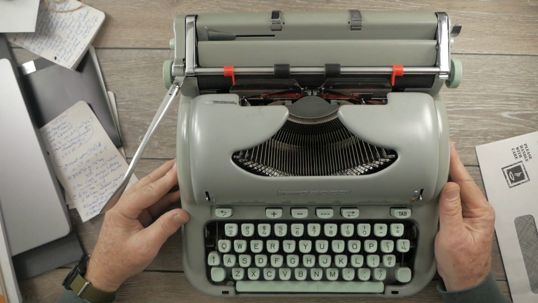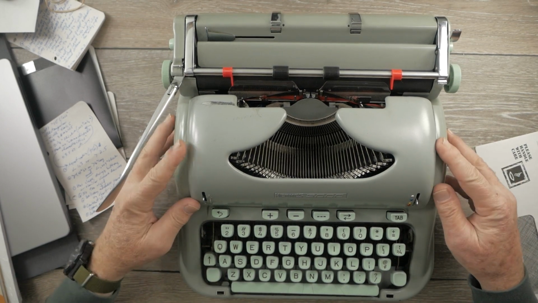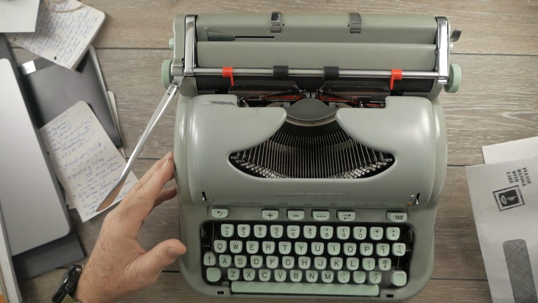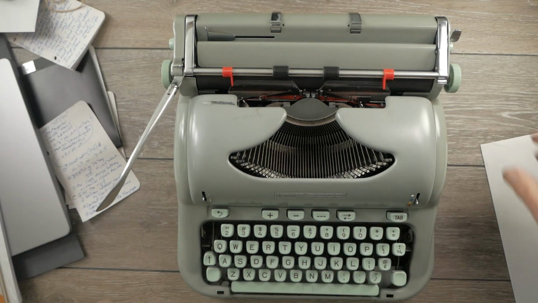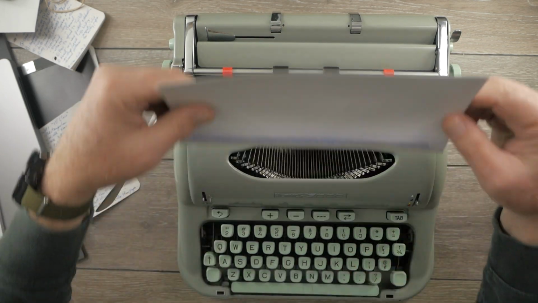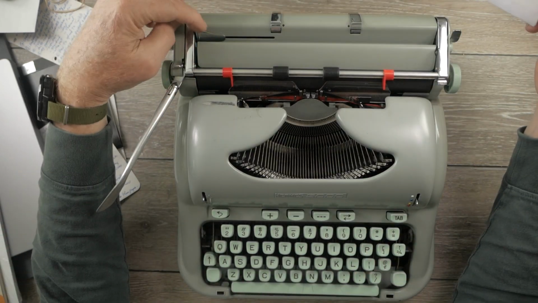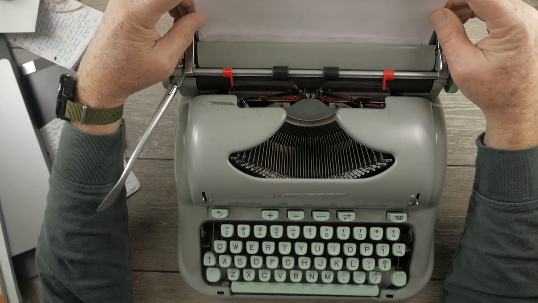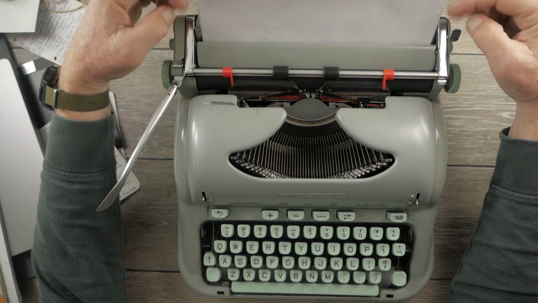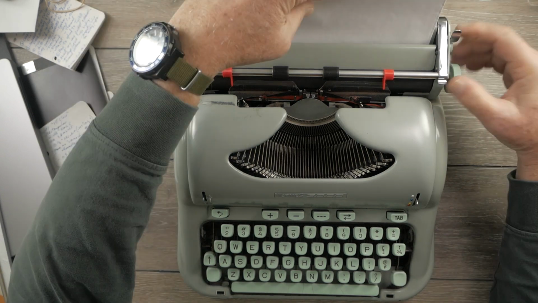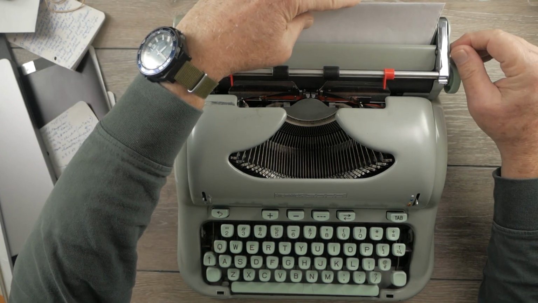Well, I thought next it might be fun to try another European typewriter. Here's a Hermes 3000. This is the earlier body style. So the real question for us is, will it take a number 10 envelope? I'm going to move the paper guide all the way out to the extreme left. It physically fits in the carriage. And let's see if I can start the paper.